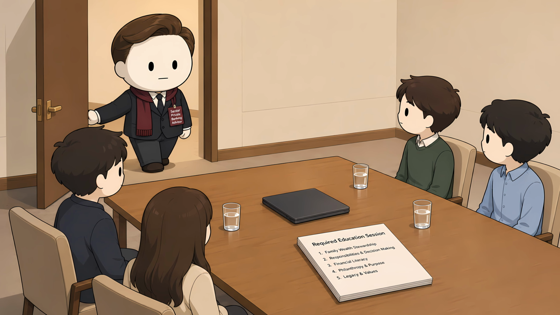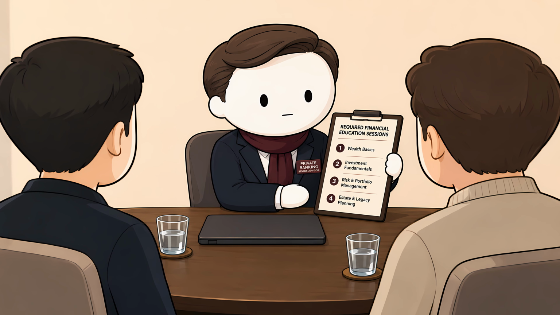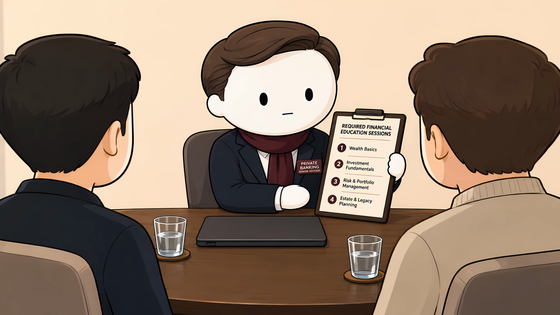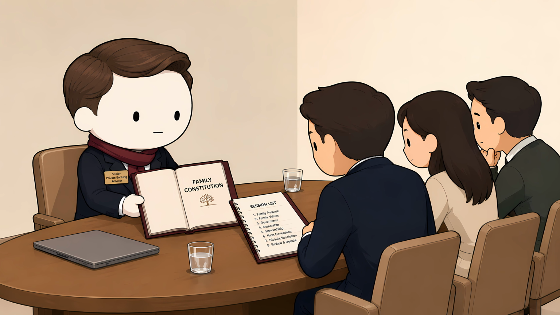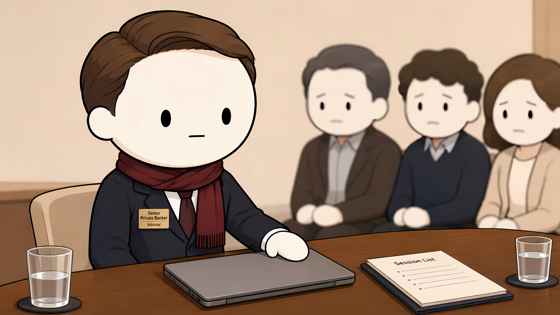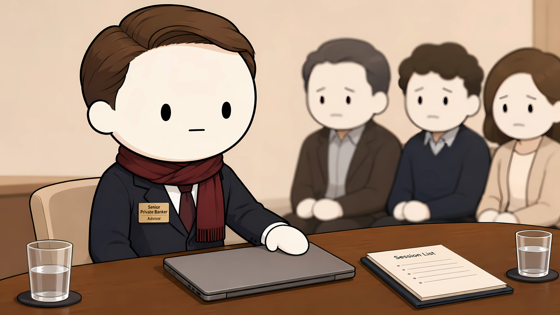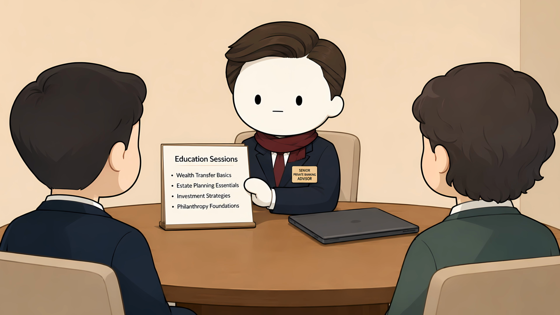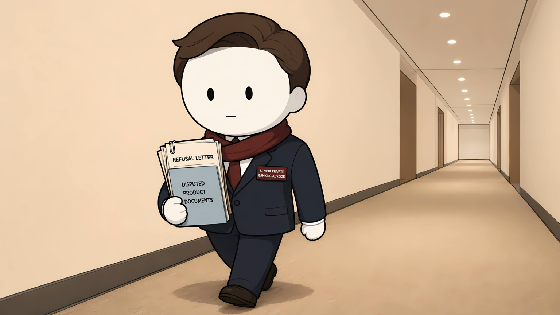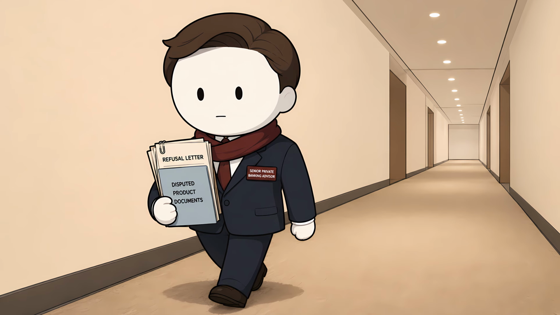You enter the private meeting with heirs without parents. In the private meeting, you open the list of required financial education sessions for heirs. The heirs look at the session list while you keep the family constitution open. You close the laptop after the sentence nobody wanted to hear. With the closed laptop in front of you, you keep the education sessions list visible.